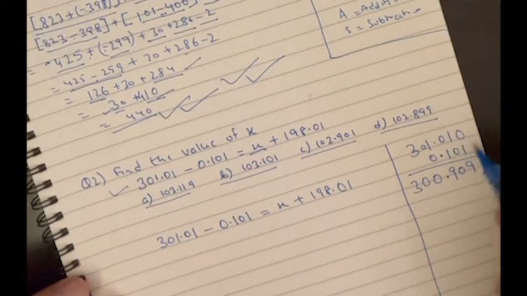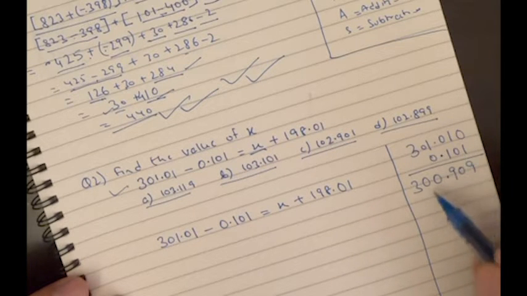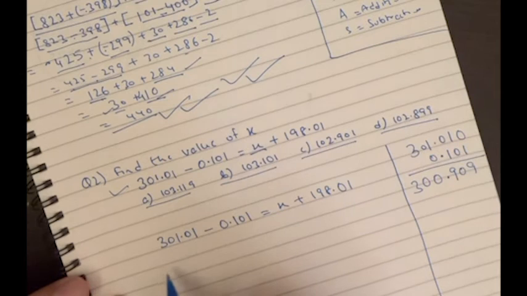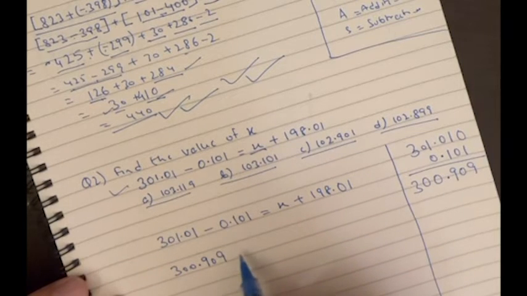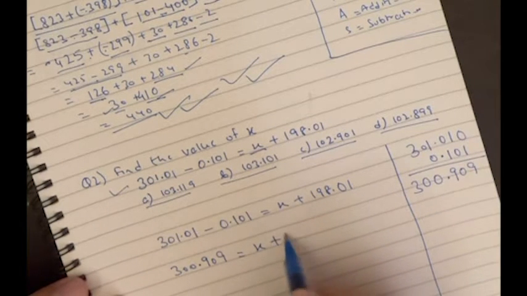I will double check. This will be 300.909, equal to x plus 198.01.